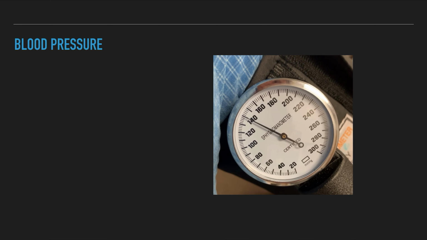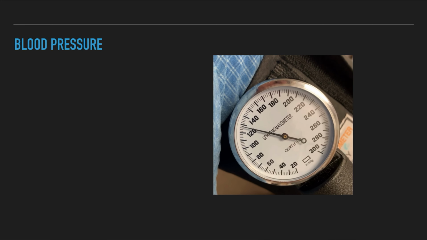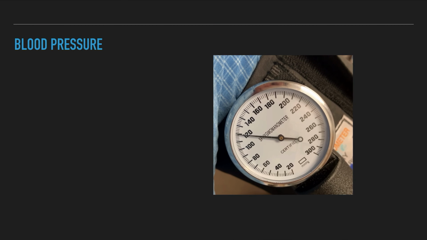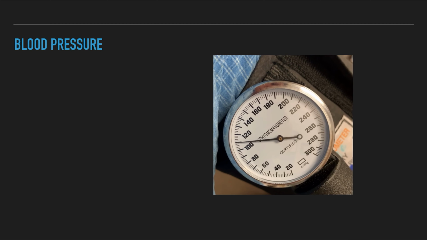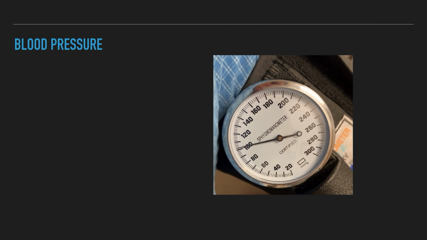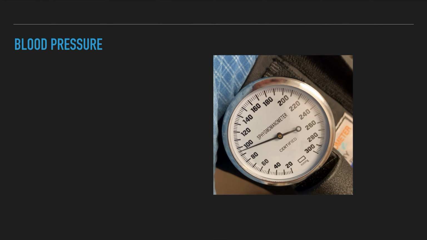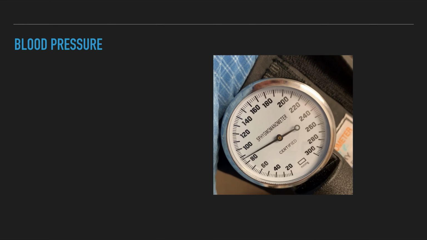So the systolic blood pressure, or the top number, is really a measure of how strong the left ventricle is contracting. And then the diastolic is the leftover pressure when the ventricle is not contracting, and that really kind of indicates how constricted or dilated our blood vessels are.